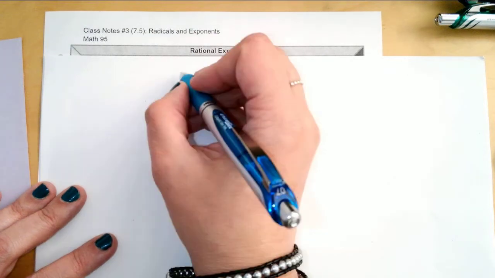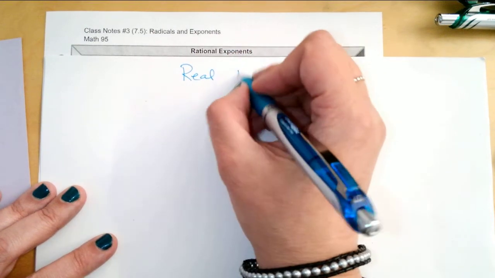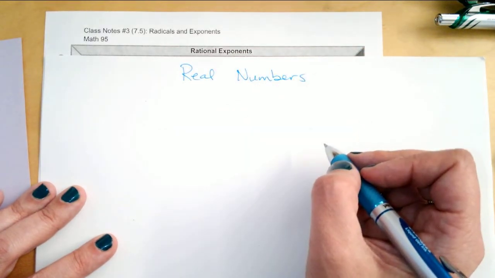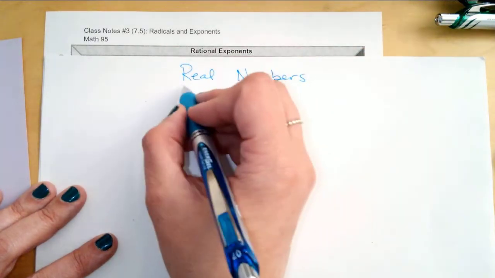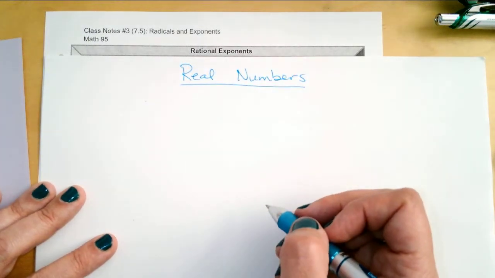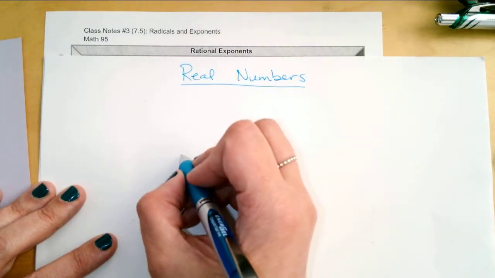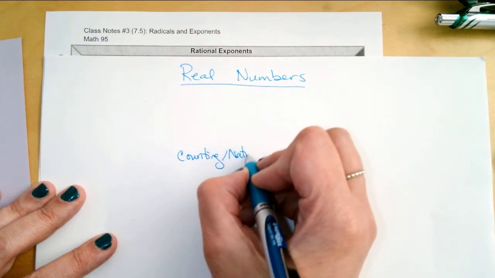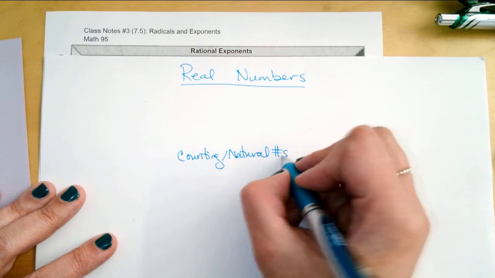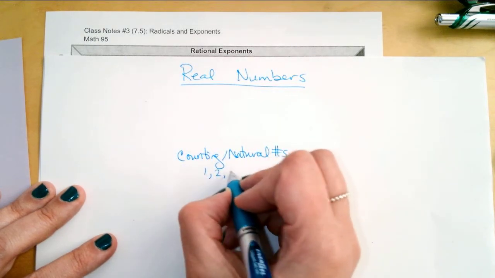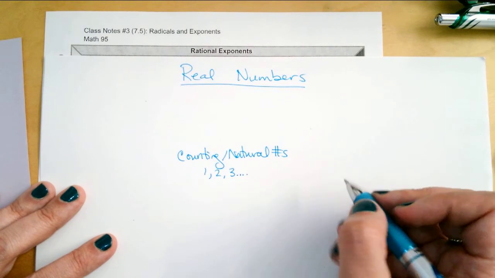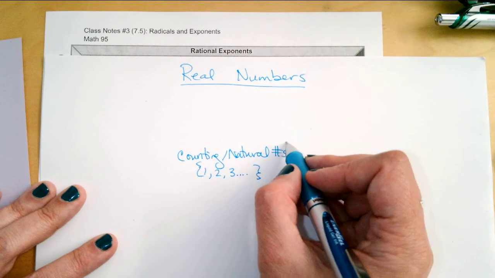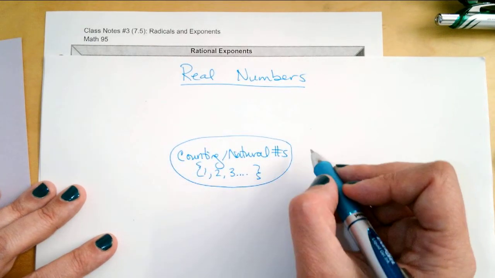Okay, so we have different types of numbers. We have the real numbers, as opposed to imaginary numbers, which we'll get to in later math classes. But the real numbers consist of, the first set is the counting or natural numbers. And that would be like 1, 2, 3, ... Okay, that would be the set of counting or natural numbers. That's the most basic set.